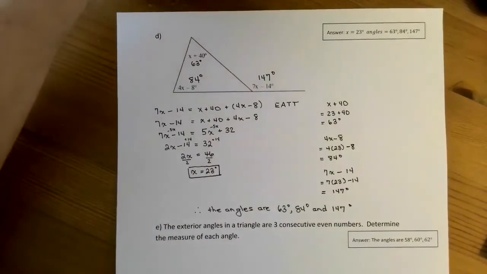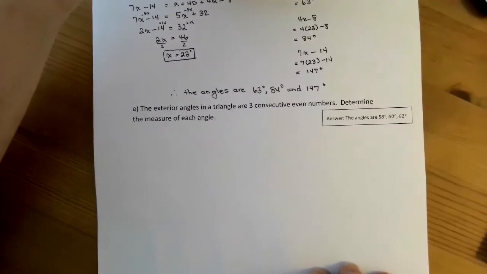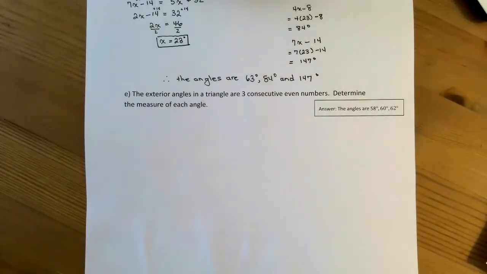Okay, moving on to our last question. It is another word problem. It says the exterior angles in a triangle are 3 consecutive even numbers. Determine the measure of each angle. We know it's the sum of the exterior angles.